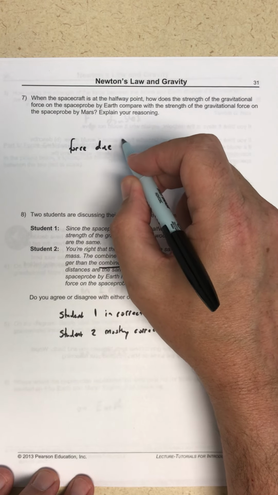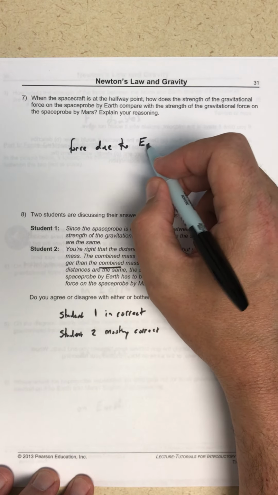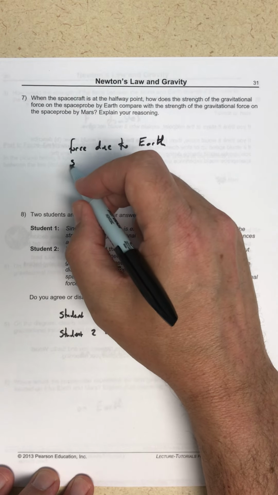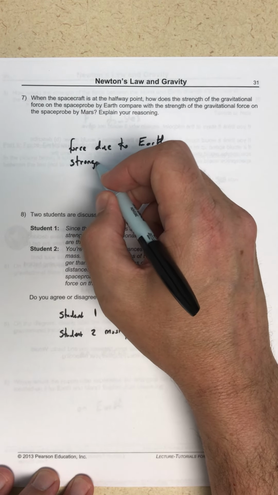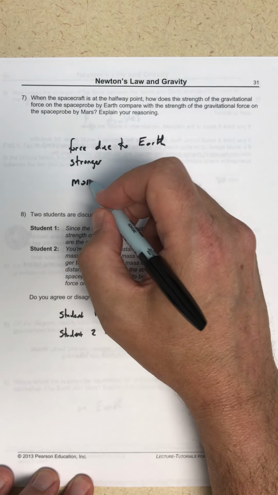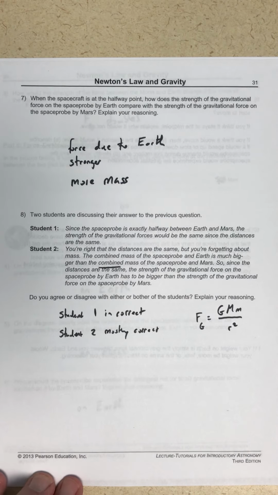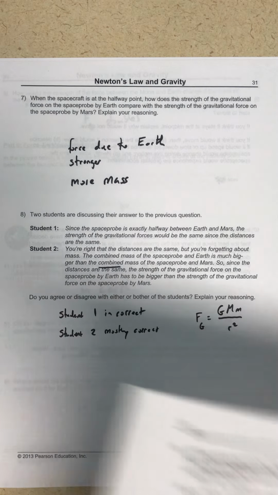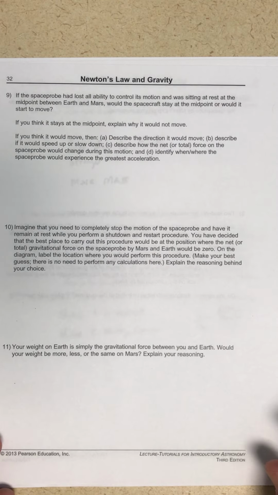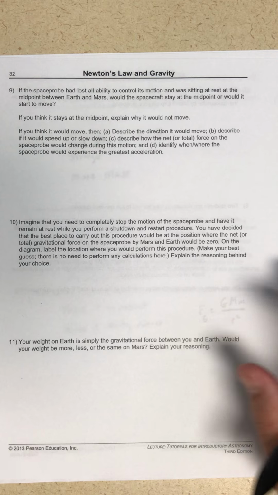Force due to Earth is stronger than Y, more mass. All right. Let's think a little bit about the motion resulting from these forces.